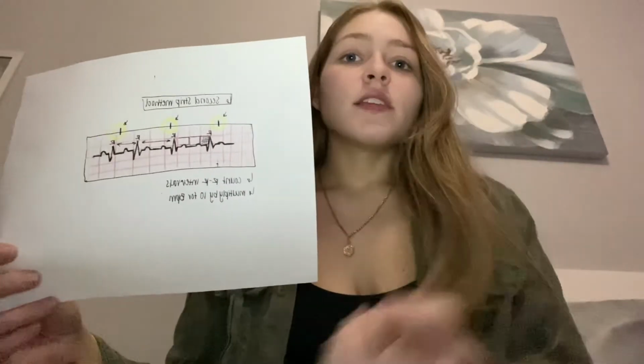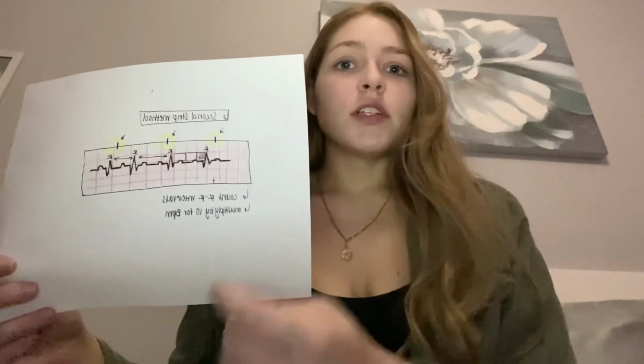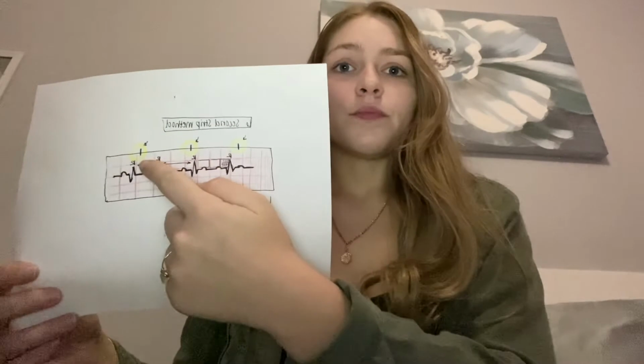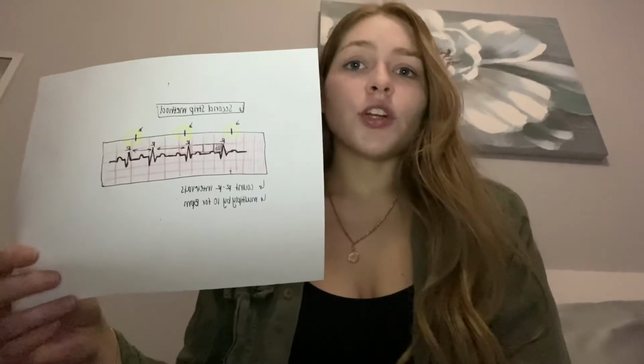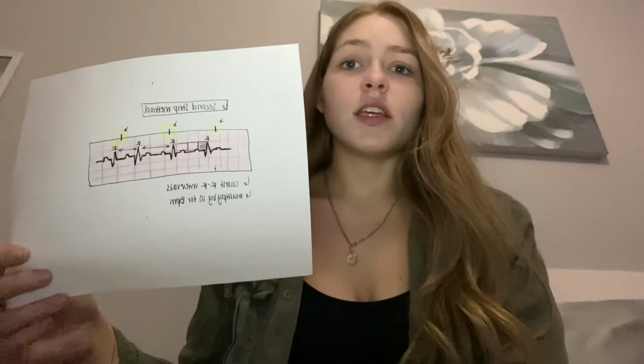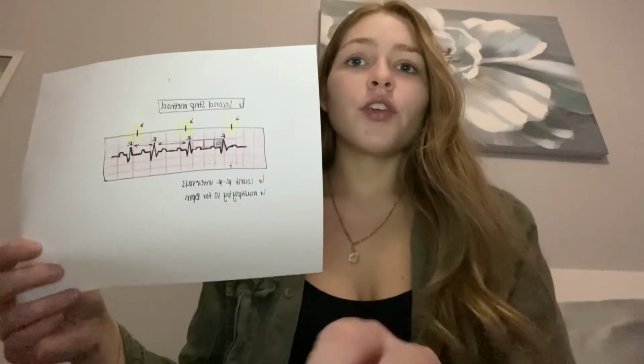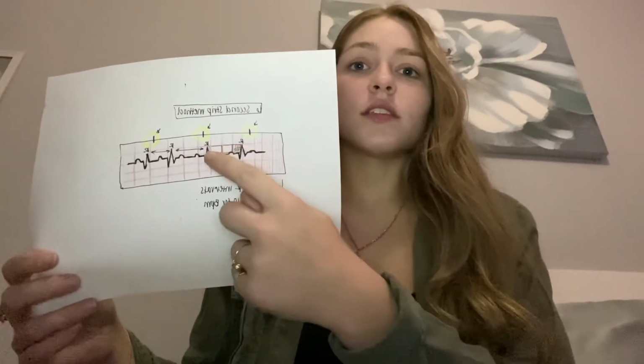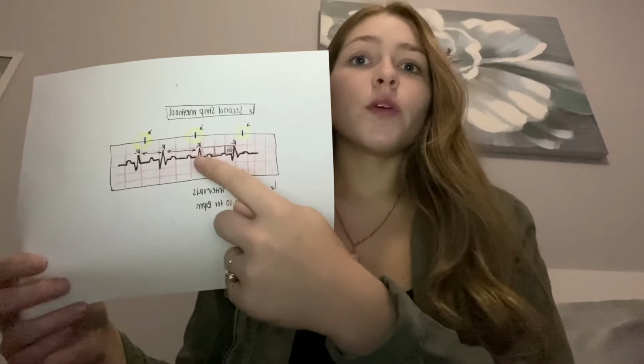When looking at the 6-second strip, 3 tick marks you will see at the top of the paper to show you 2 times 3. The 6-second strip method is a common one to see. Count the number of QRS complexes within the 6-second strip. That number times 10 gives you the BPM, hip hip.